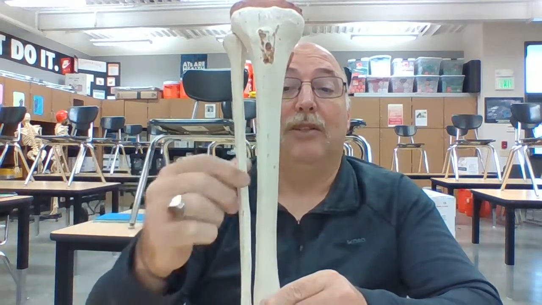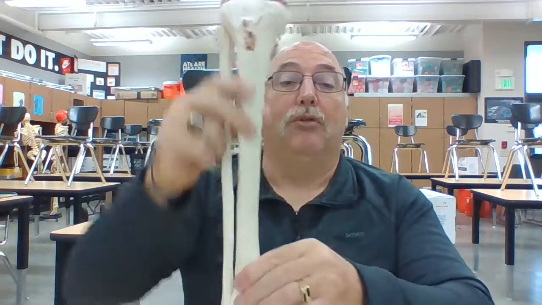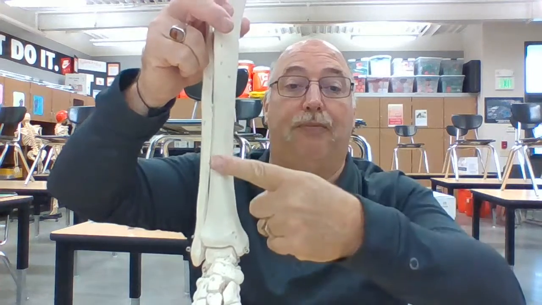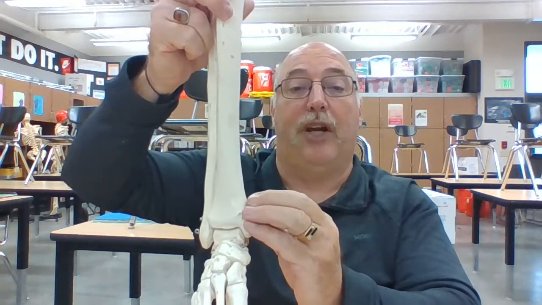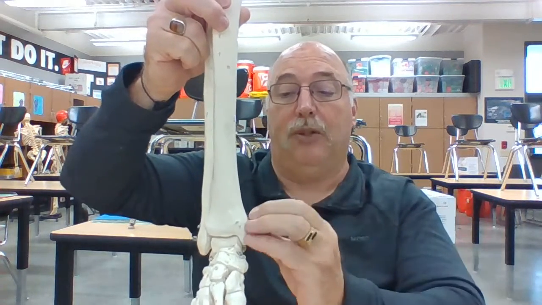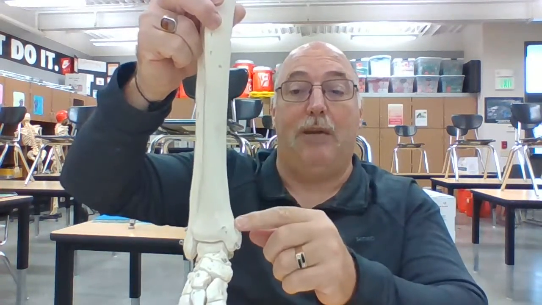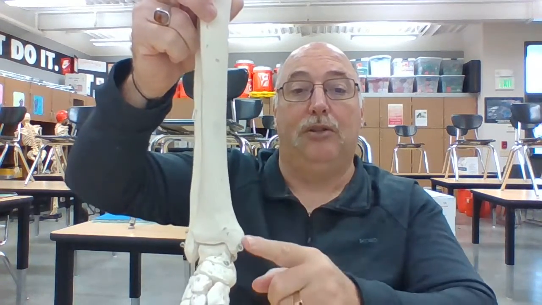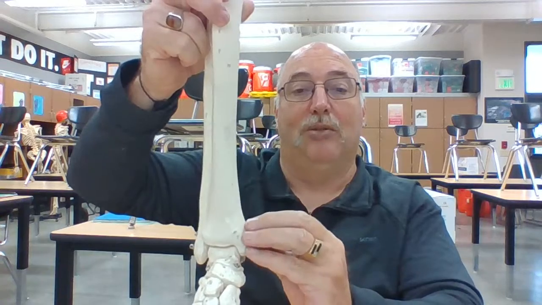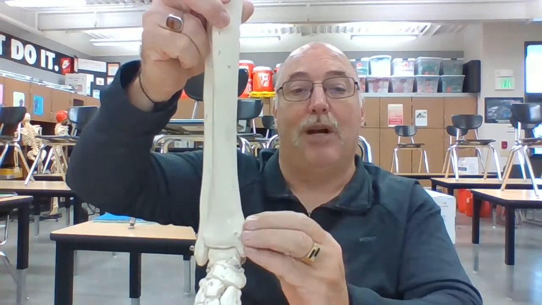It's for laterally. As we go down the tibia to the medial side, on the inside, there'll be a round process. And you'll find these on your ankle. If you feel down on your ankle, you feel these round processes. They have a name. This is called the medial malleolus. It's part of your tibia, but it has its own little name for that region.